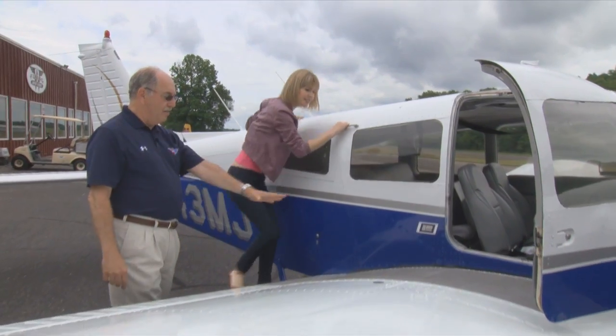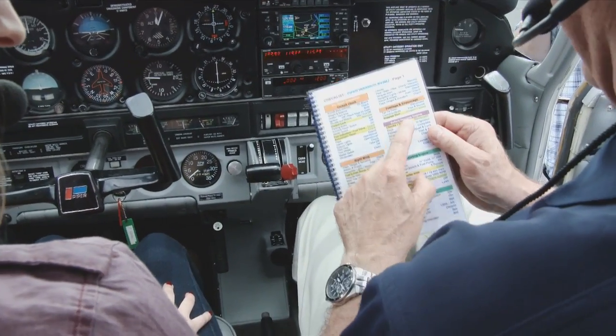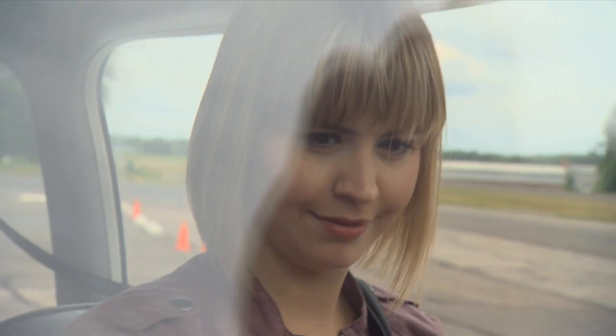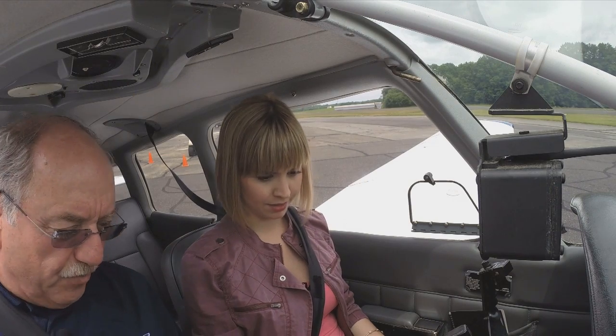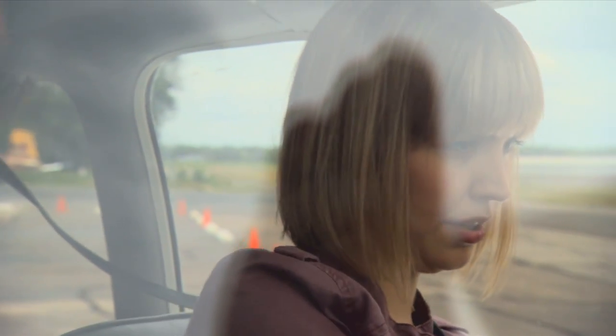Then it's time to head inside. I feel like I'm in a movie right now. Bob gets right to work doing a safety check and giving me some instruction. Let's start with the controls. You've met your rudder pedals, right? Yes. You can move them back and forth. If you push to the right, the nose goes to the right. If you push to the left, nose goes to the left. So here's your basic controls right here.